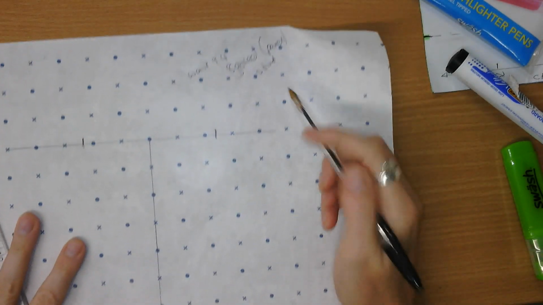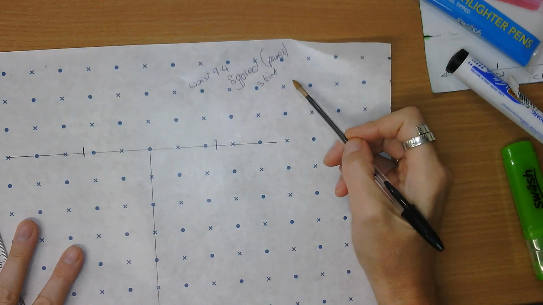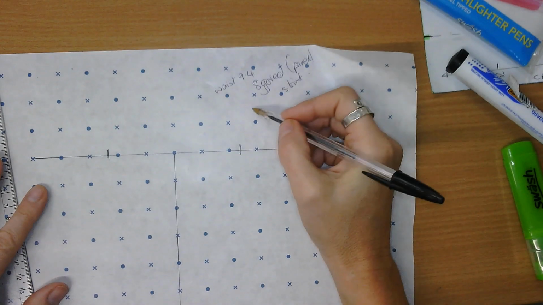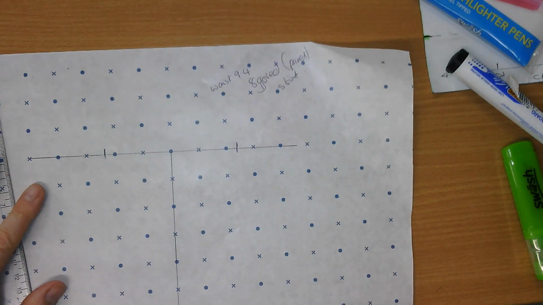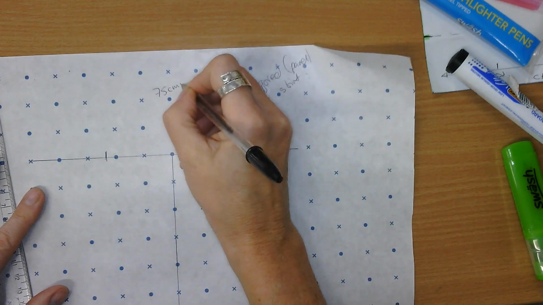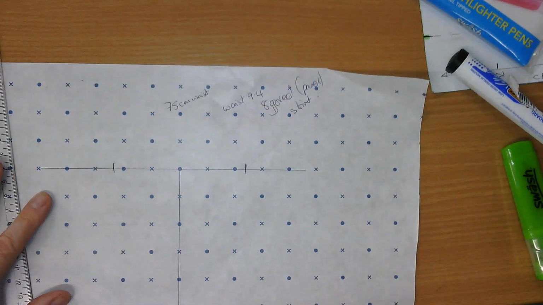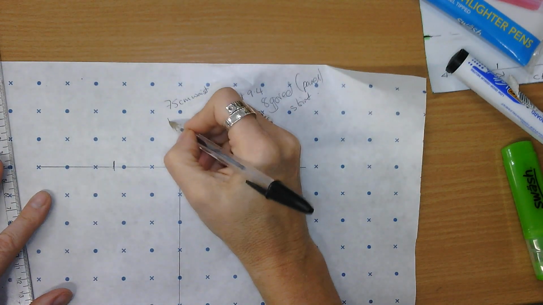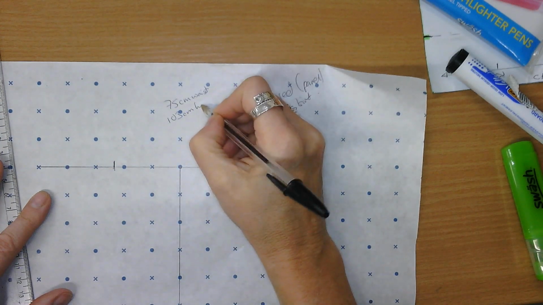Okay, so we are working on an 8 gored skirt, and we know that the waist measurement of the block is 75 centimetres. Just a recap: the hip measurement is 103 centimetres. We've taken that off the block.